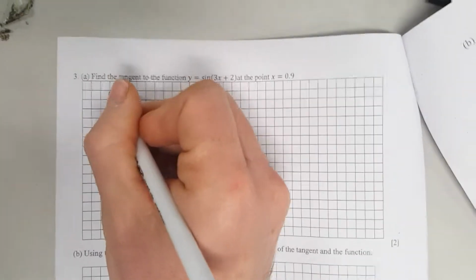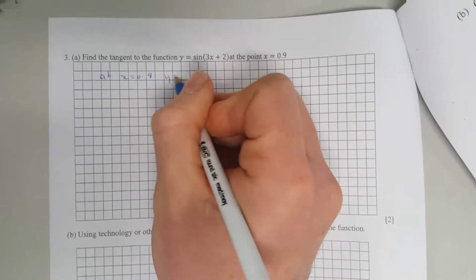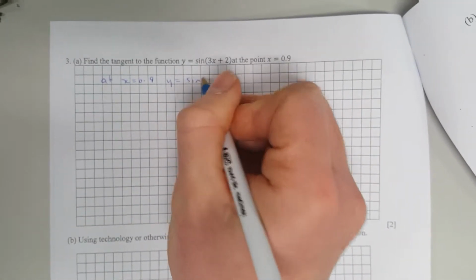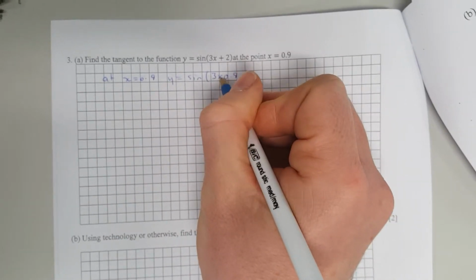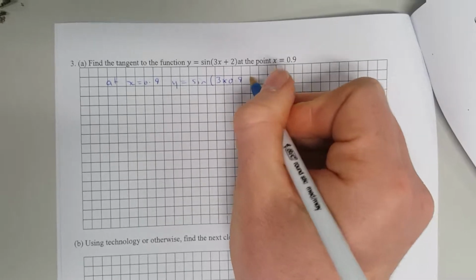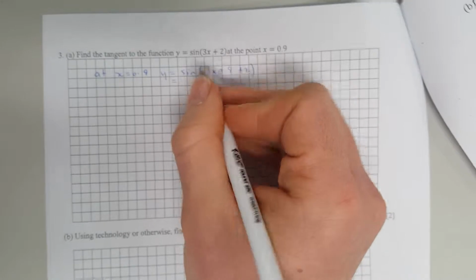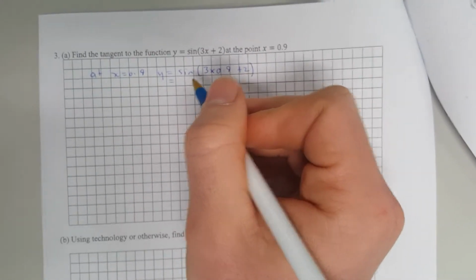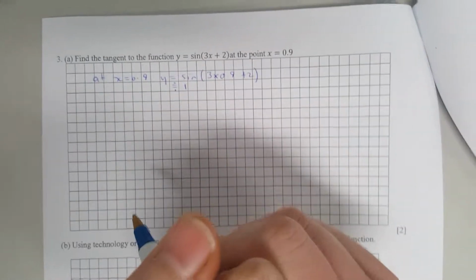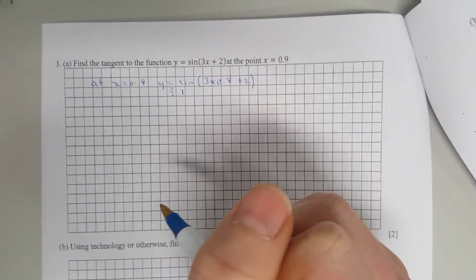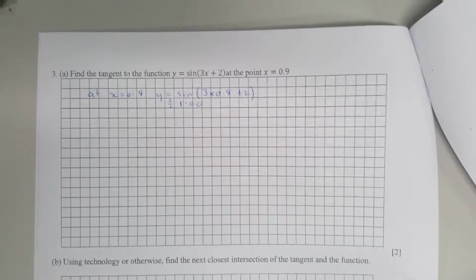So at x equals 0.9, y is going to equal sine of 3 multiplied by 0.9 plus 2. Okay, this is a calculator job. I plugged it into my calculator, and I've got something like 0.9996. So I'm actually going to say this is approximately 1. For this case, it was past 3 significant figures, so it rounded up to 1. I've got to even write 1.00 if I want to keep with my significant figures.